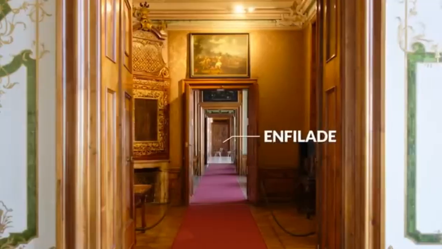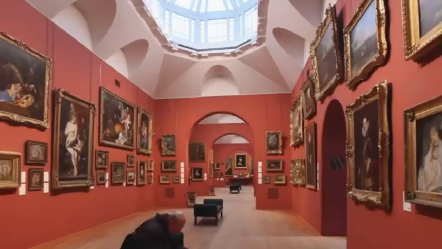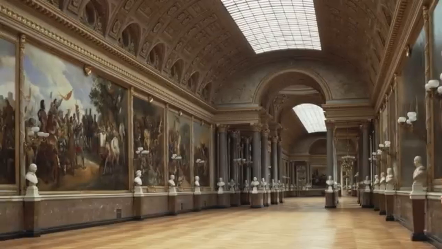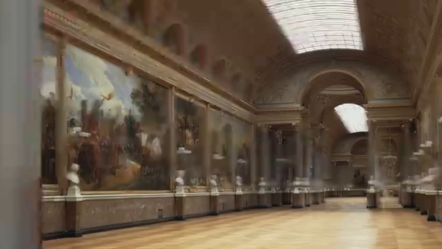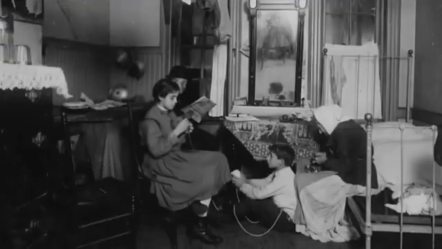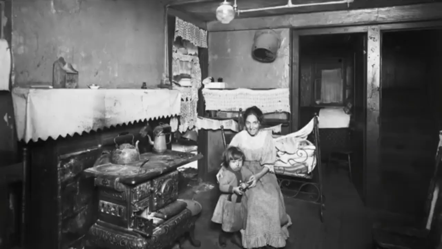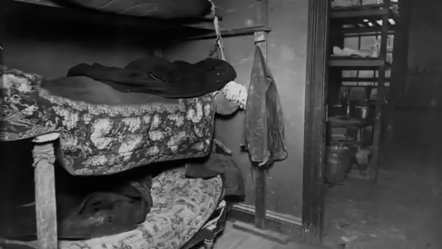At a grander level, that's called enfilade, and you could see that in famous museums where you go from one gallery to the next gallery without going out into a corridor. But here, at a much smaller scale, it's how the apartments were set up, and usually there were just like 3 rooms. There was a bedroom, a kitchen, and maybe there was another room between them. Quite often it was just 2 rooms.